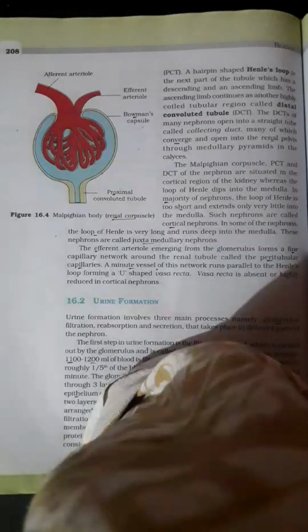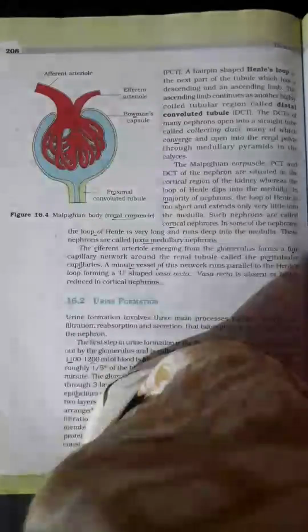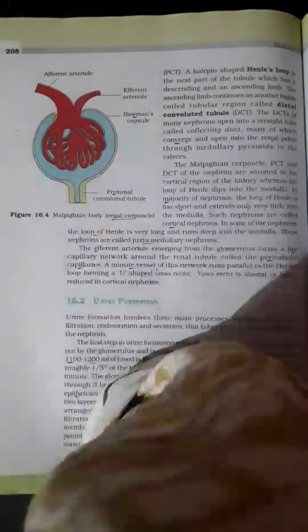The vasa recta is absent or highly reduced in cortical nephrons. We have seen that in cortical nephrons, the loop of Henle is very short. If the loop of Henle is very short, you can say that the vasa recta can be short or might be absent. So this is why the vasa recta is absent or highly reduced in cortical nephrons.